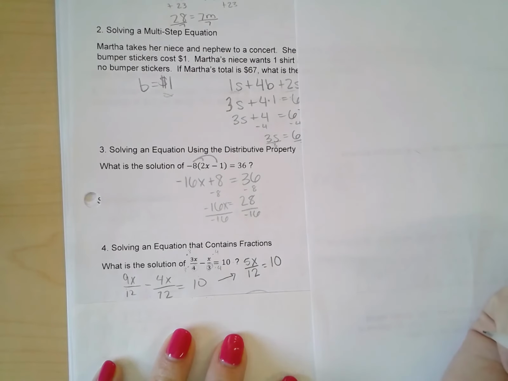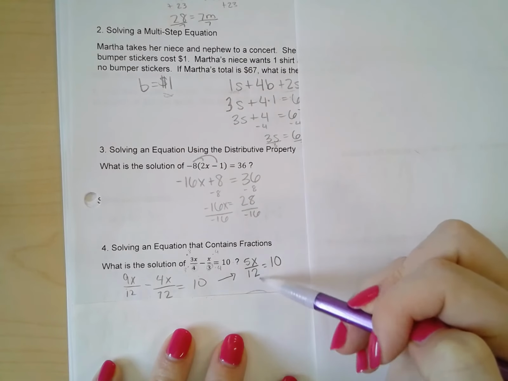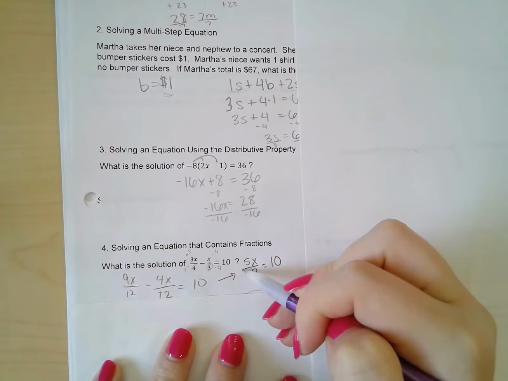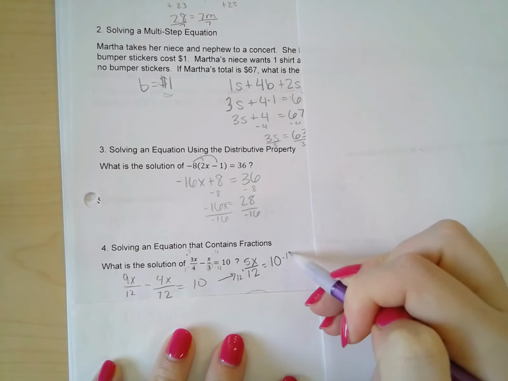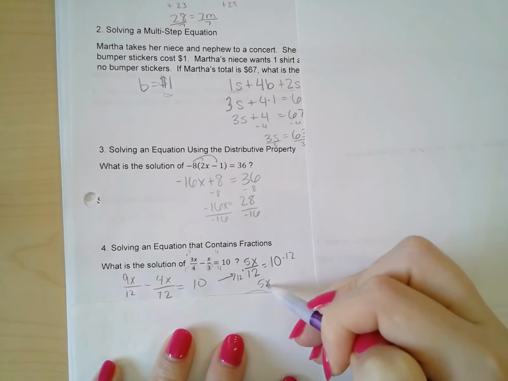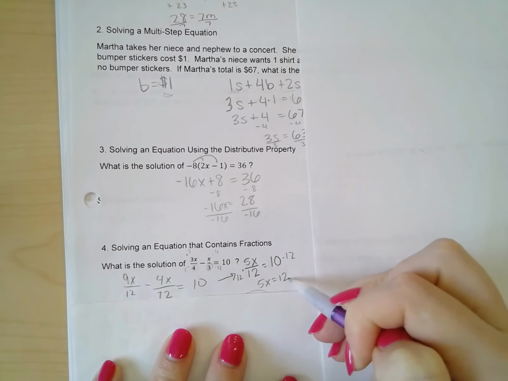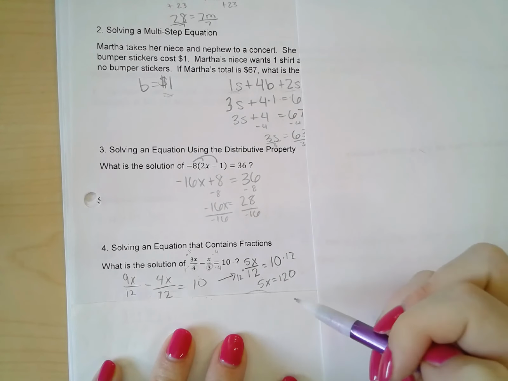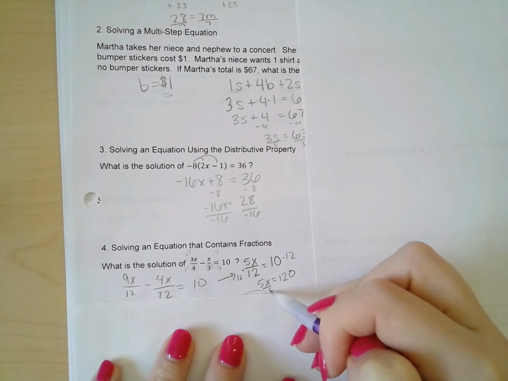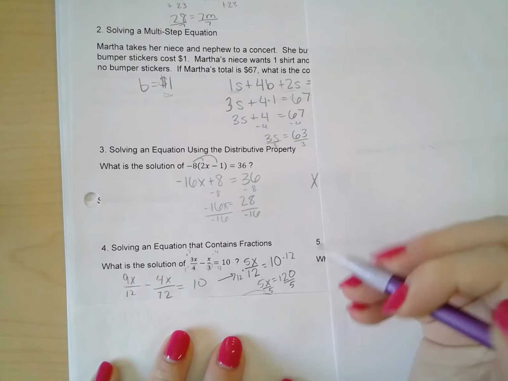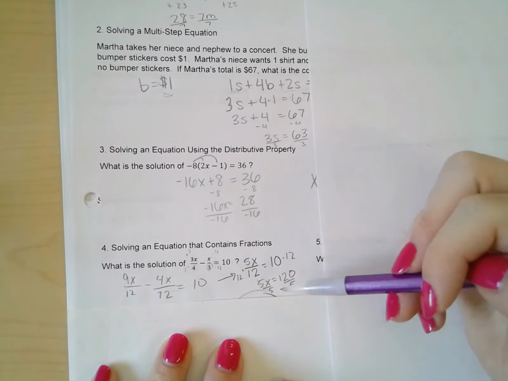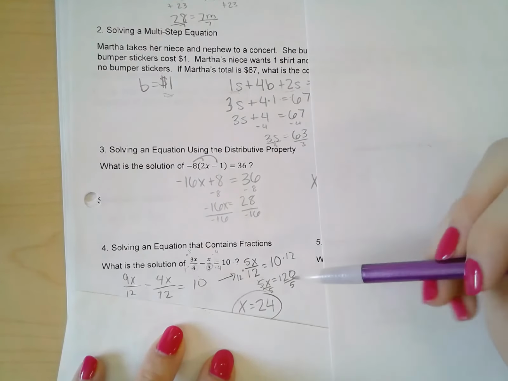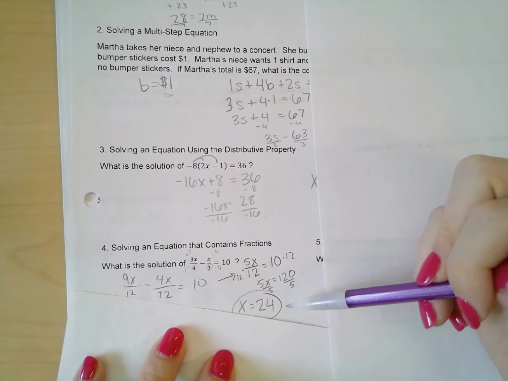Now this is a two-step problem. So I want to get rid of the fraction first, so I'm going to multiply each side by 12. So I get 5x equals 120. Now, to get the x by itself, I just divide by 5 on both sides. So that crosses out to leave me with x equals 24, because 120 divided by 5 is 24.